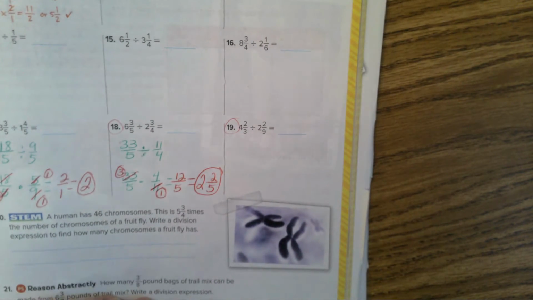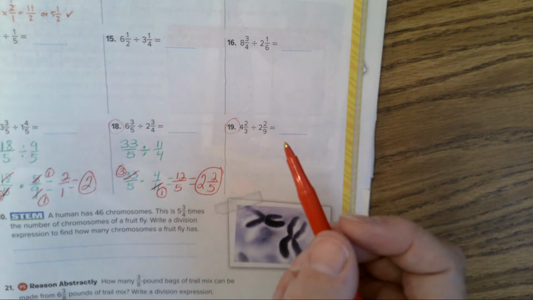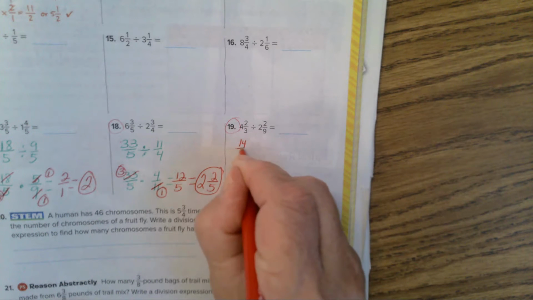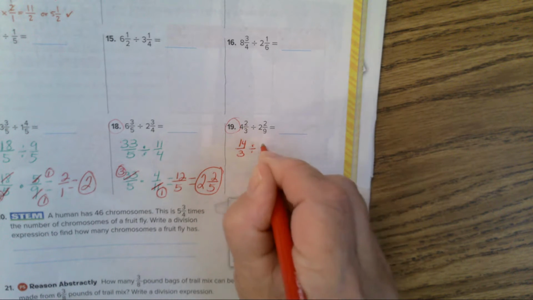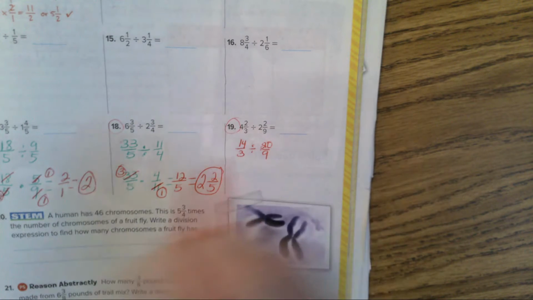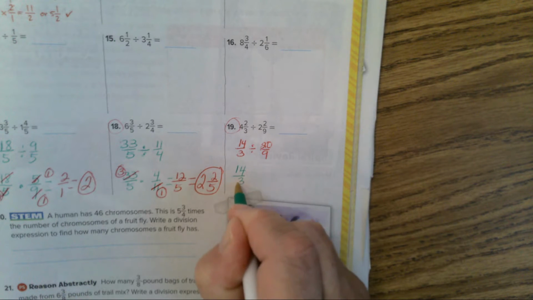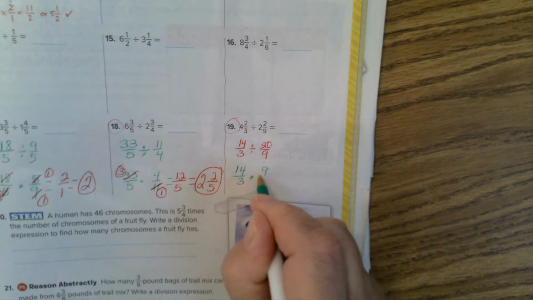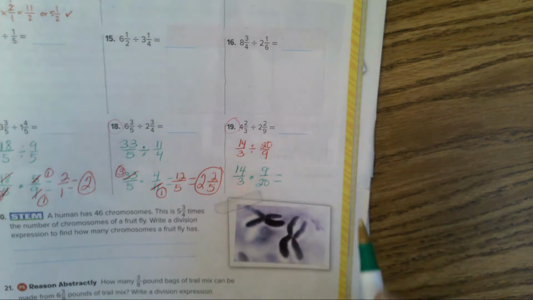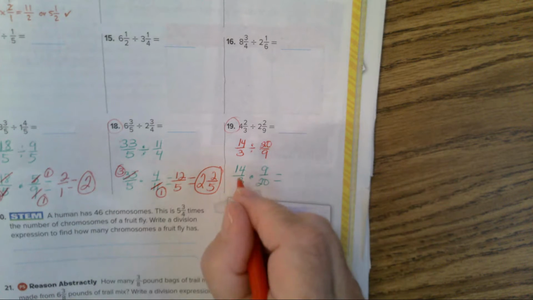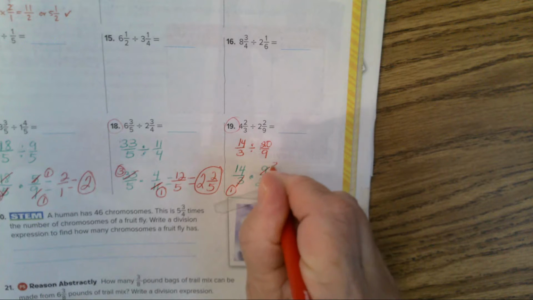In number 19, we multiply, add, and put it on top. 12 plus 2 is 14 thirds divided by 20 ninths. Keep the first fraction, change, and we do the reciprocal, 9 twentieths. What's a shortcut that we have here? Alex, what's one shortcut that I have here? 3 and 9. 3 divides 3 once, 3 divides 9 three times.